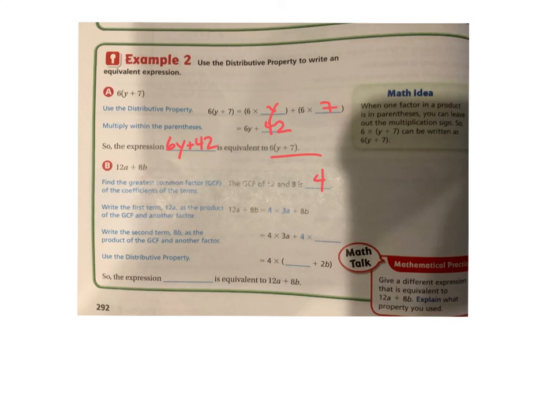So I'm going to take that 4 out. So I've got this 4. And now I'm going to look at this 12a. 12a divided by 4 is going to be 3a. And add that to 8b divided by 4 is going to be 2b.